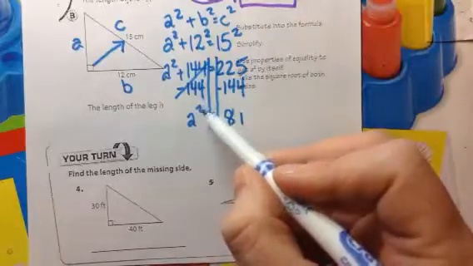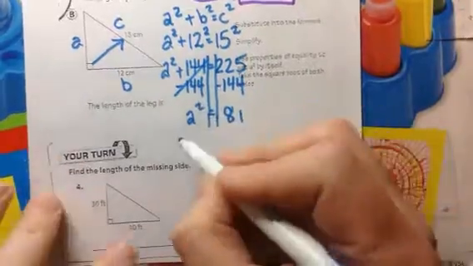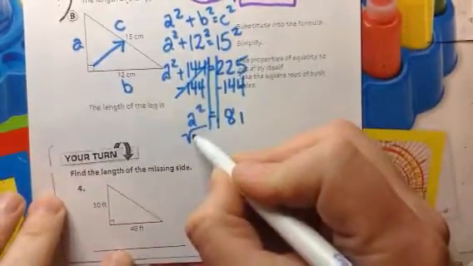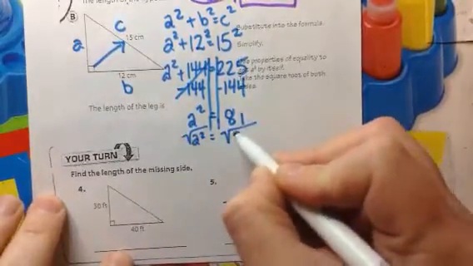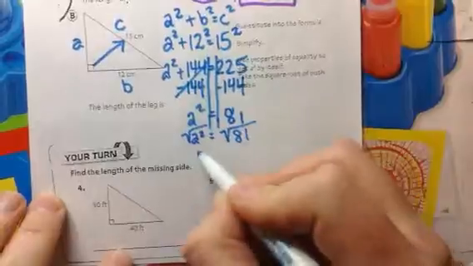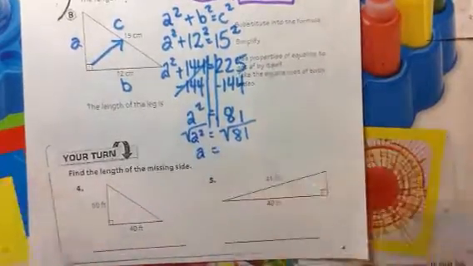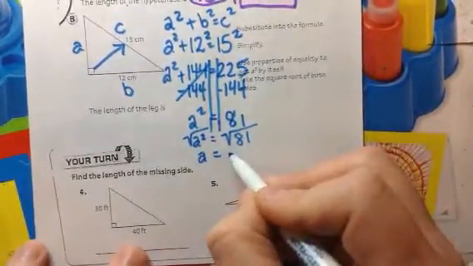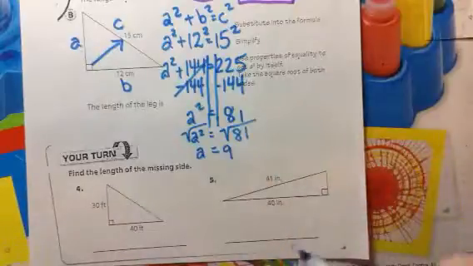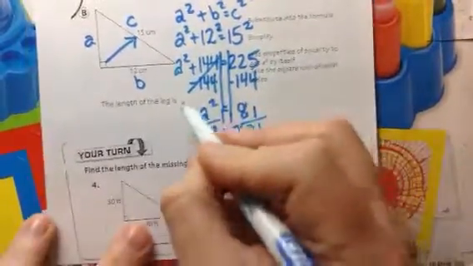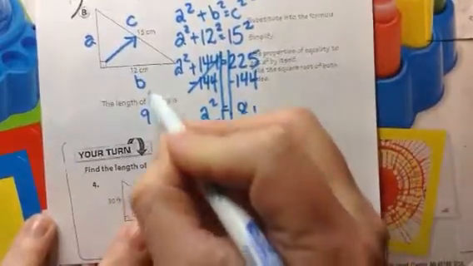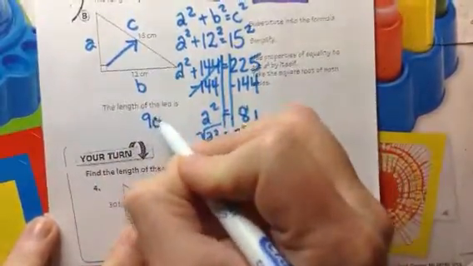So whenever you want to undo a squared, you take the square root of both sides. So that will just leave me with A equals 9. Okay, so the length of the leg is 9, and this picture had centimeters.